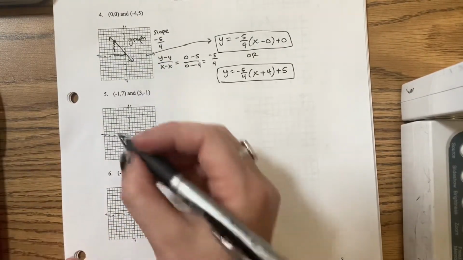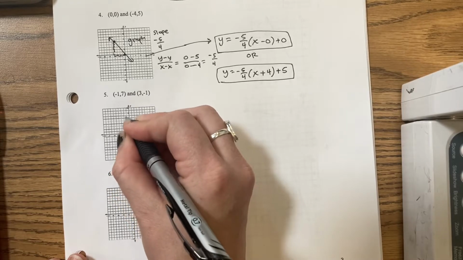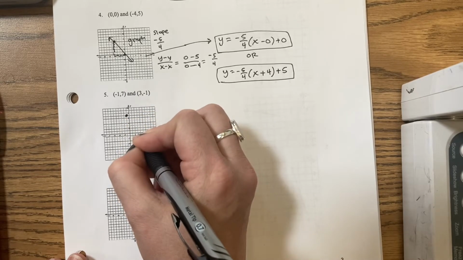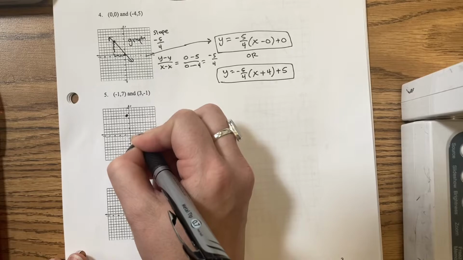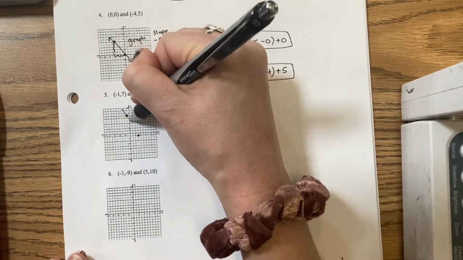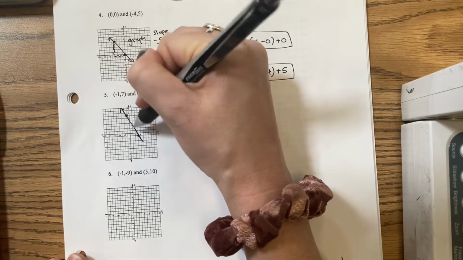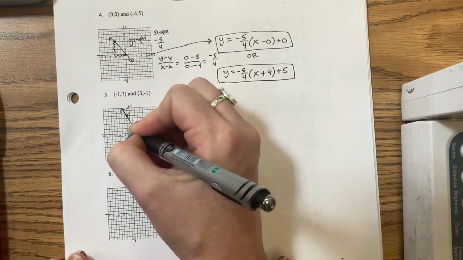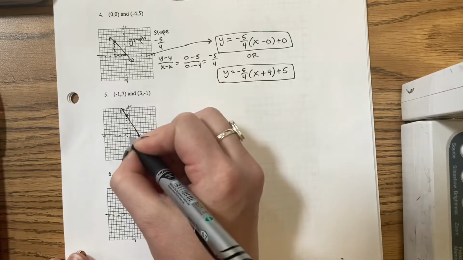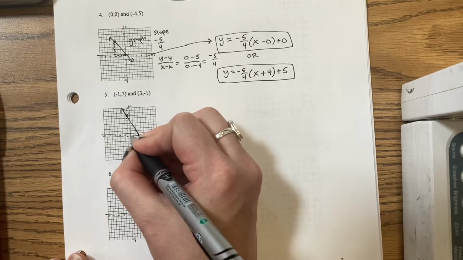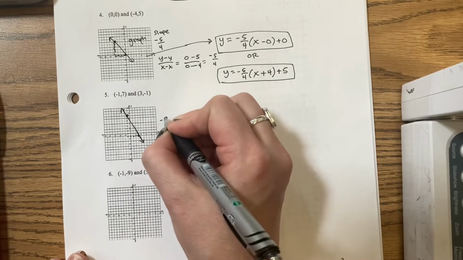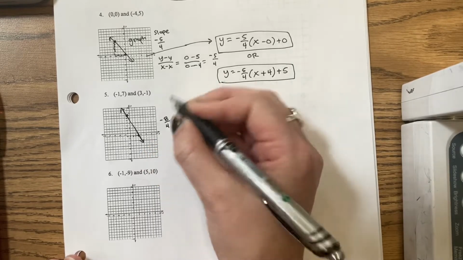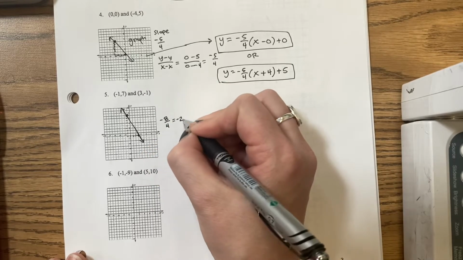Question 5. -1 is up 7. +3 is down 1. When I find the slope for this line, it's down 1, 2, 3, 4, 5, 6, 7, 8 over 1, 2, 3, 4. I'm going to reduce that to a -2.